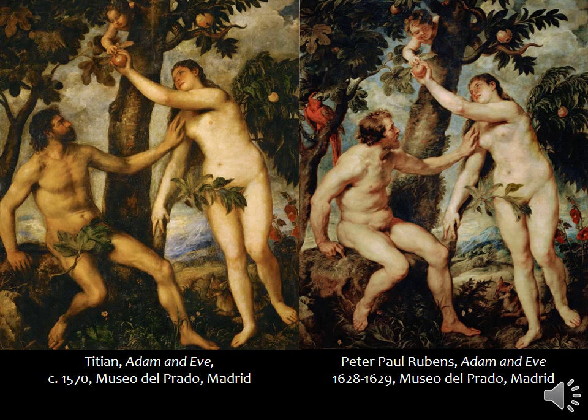So in your notes, try to consider how are these paintings similar or different in terms of style. What has Rubens included in his painting that is not in Titian's? And again, take a moment to really try to pick apart the subtle differences between these two.